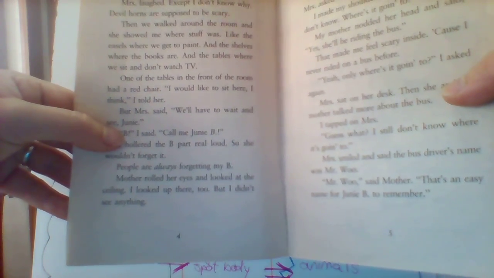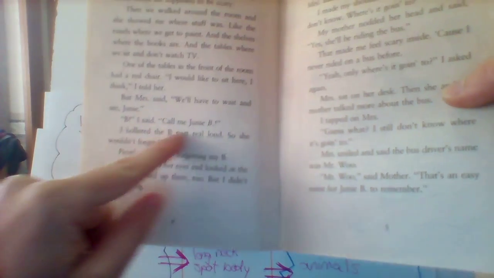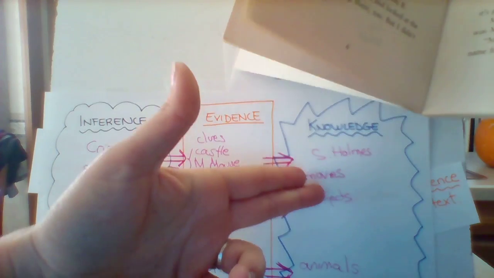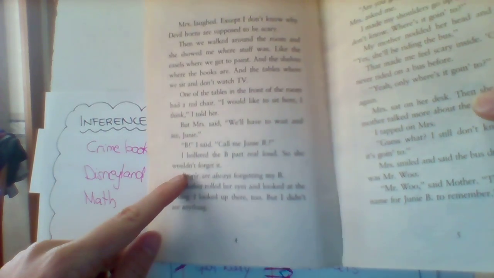Okay, what can we infer in here? B, I said, call me Johnny B. And I hollered the B part real loud, so she's kind of screaming. If I use this information from the text as my evidence, and I use the knowledge, like you shouldn't scream at a teacher, I can infer that she didn't behave real good. She was a little bit not really well-mannered.